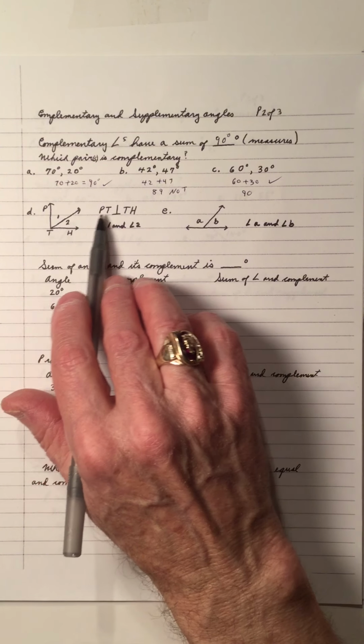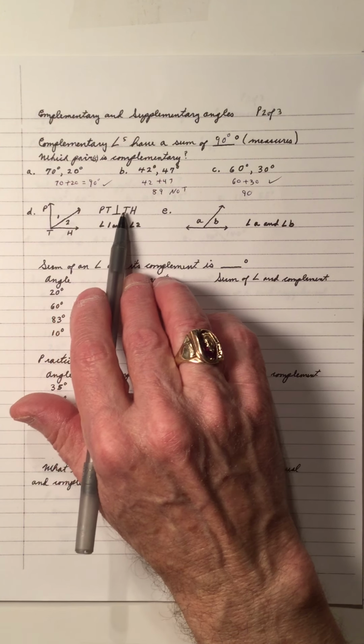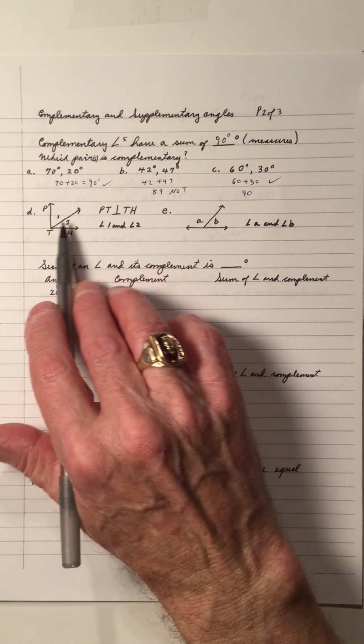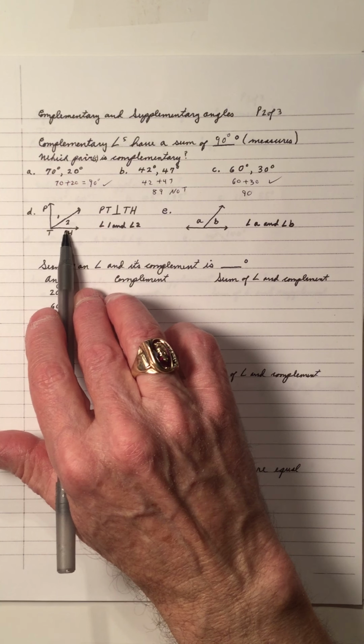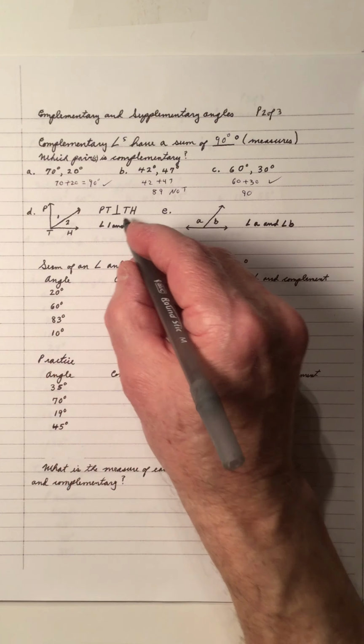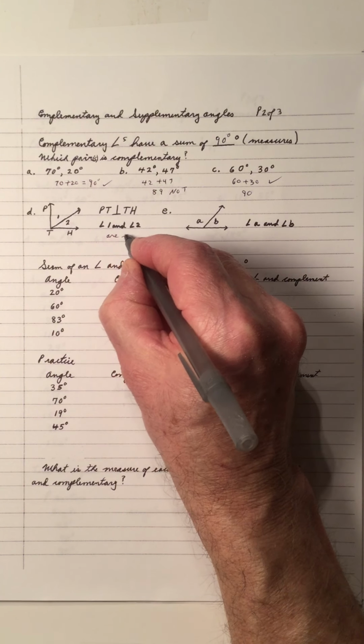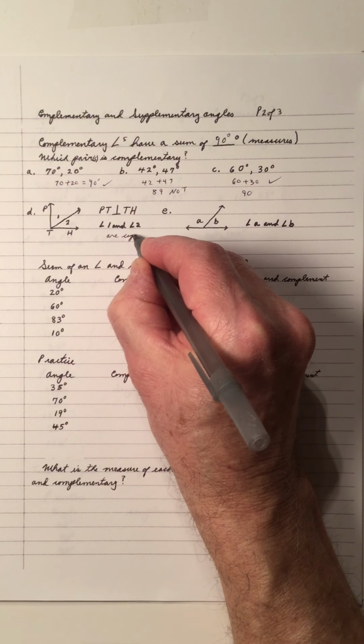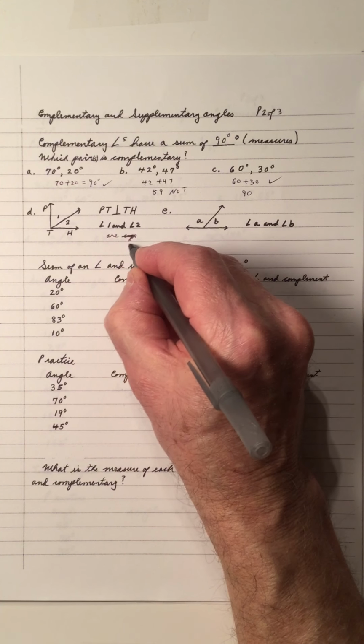PT is perpendicular to TH, so angles 1 and 2 are complementary. Oops, spell complementary.